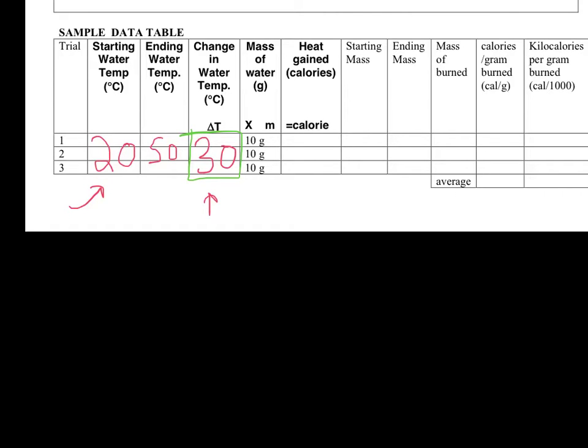Now what you're going to do is multiply that by the mass of water that you got. And in the instructions I said get 10 milliliters of water. You could have used a different amount though. So now we can calculate how many calories the water actually absorbed. In this case it would be 30 times 10, which would be 300 calories.